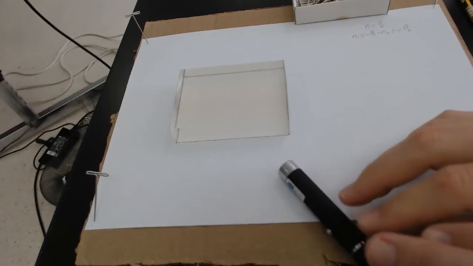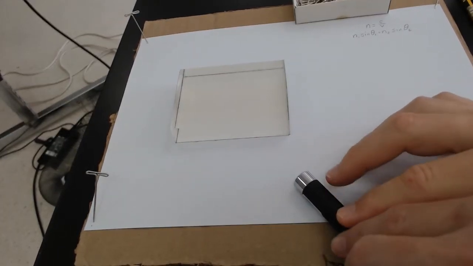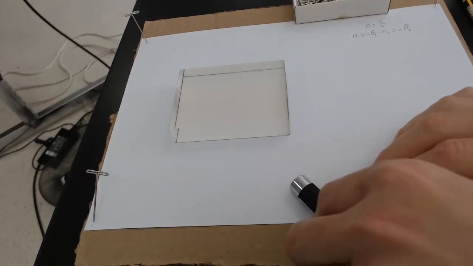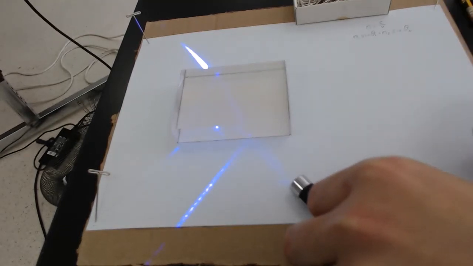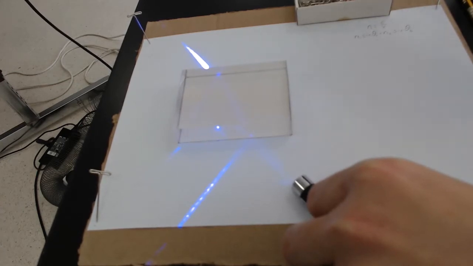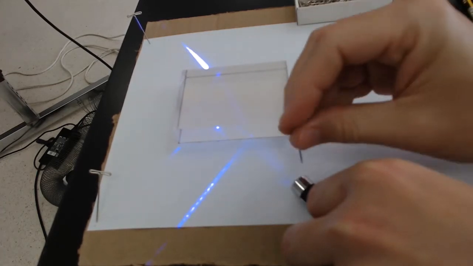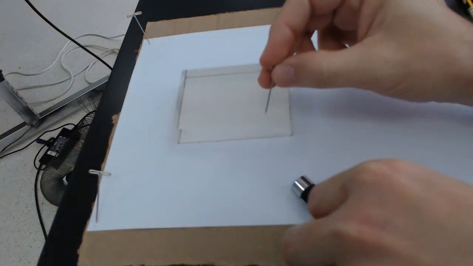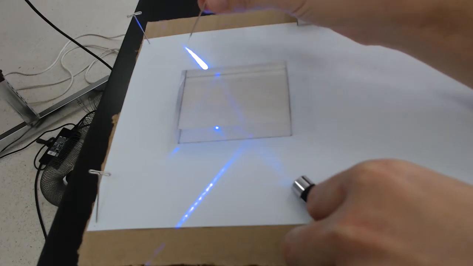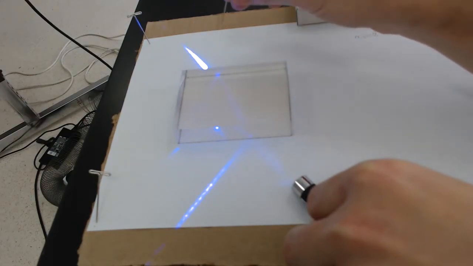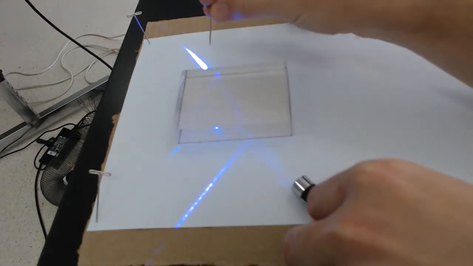Now I'm going to do my best to keep my laser in the same place right here throughout the rest of the video. Now you can actually see pretty well what's happening as the light passes through. You can see the light going from the laser here. It's going through the glass, and then it's coming out the other side.